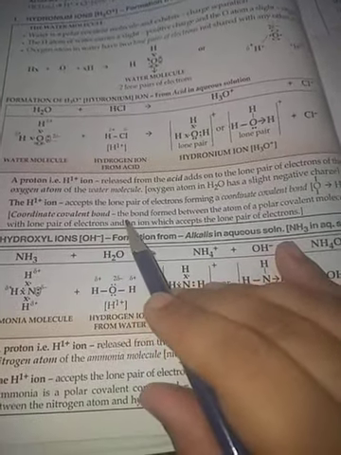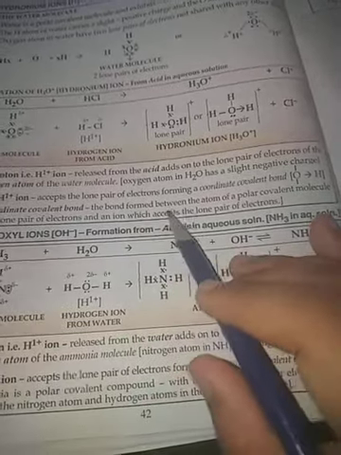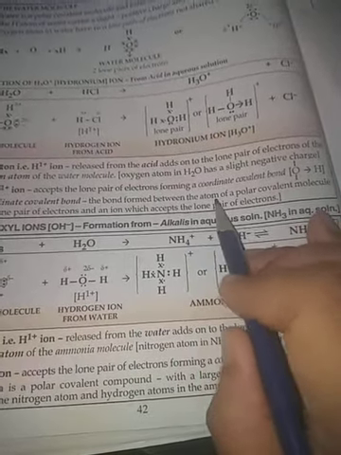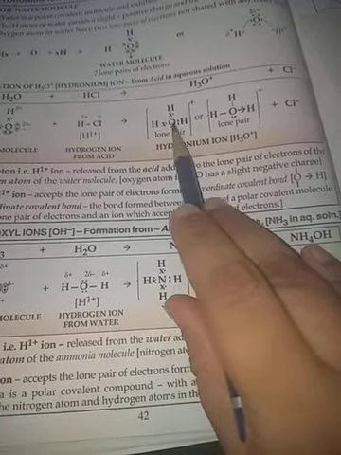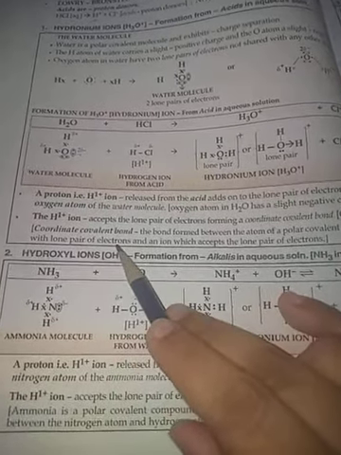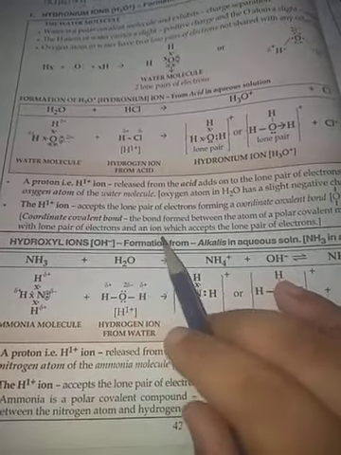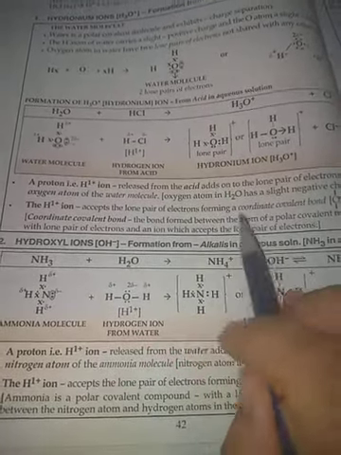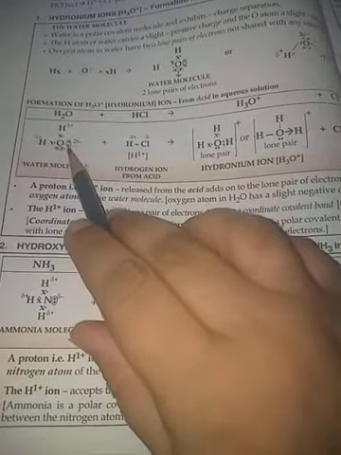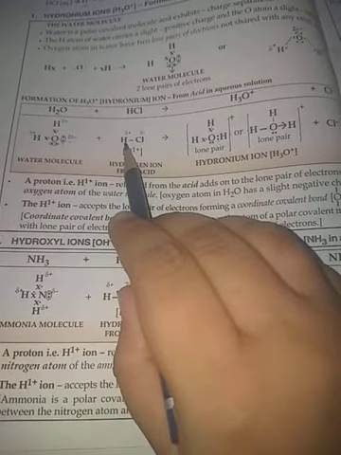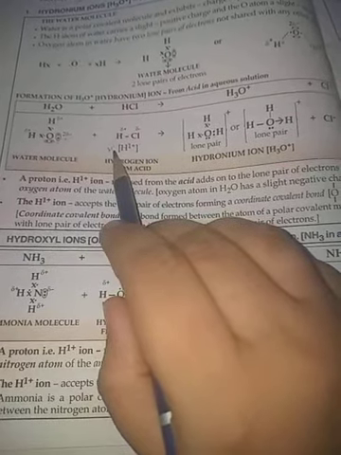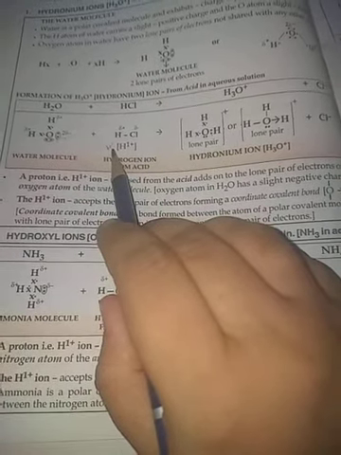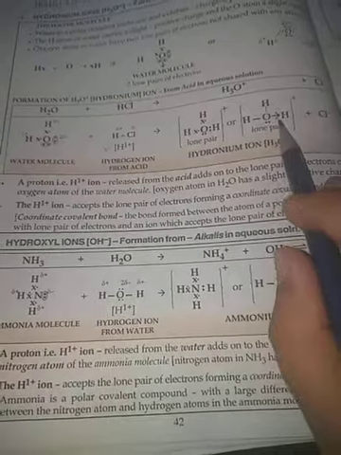It is the bond which is formed between an atom of a polar covalent molecule, in water it is oxygen, with a lone pair of electron, and an ion which accepts the lone pair of electron, here the H plus ion. The bond which is formed is a coordinate covalent bond, which is represented by an arrow.